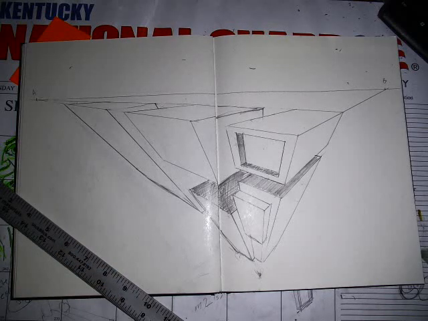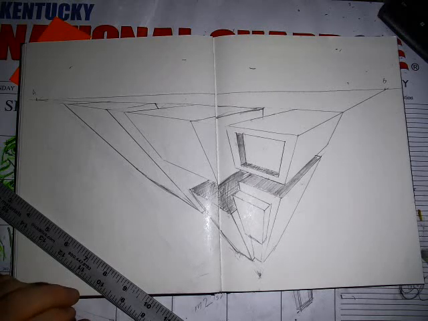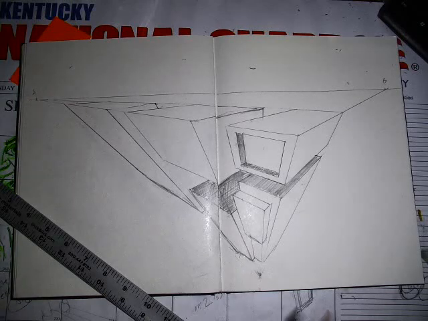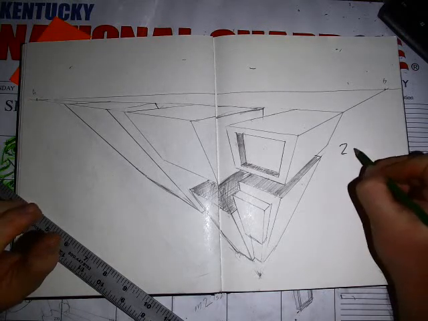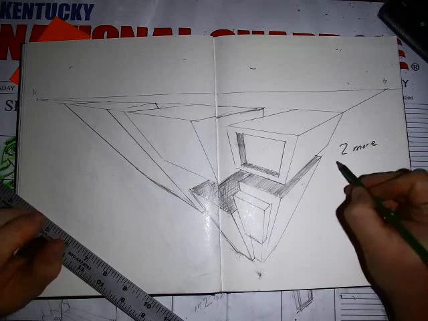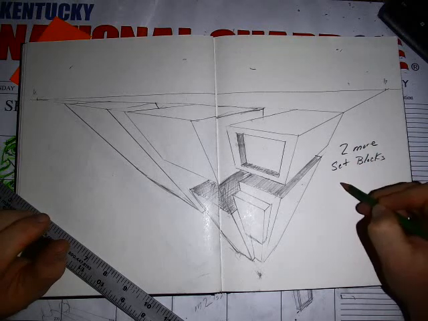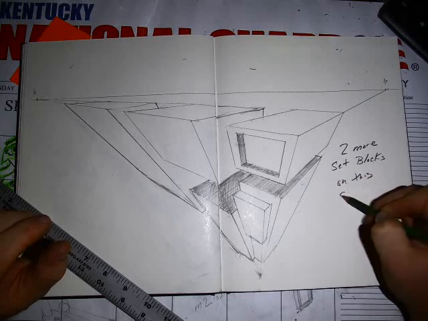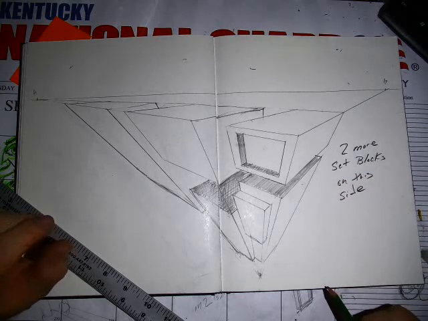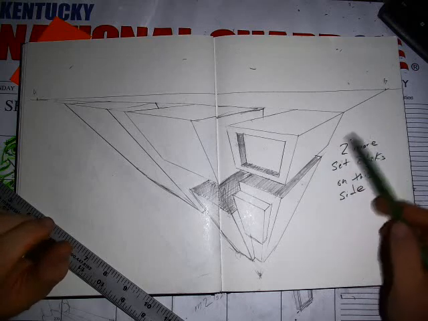Now at this point, what I would like you to do is go ahead and try working the other side. For this tutorial I'm not going to do anything on the other side. I'm going to let you do that. But I would like to see you add 2 more buildings, or 2 more sets of blocks on this side. So you should continue down the B side.